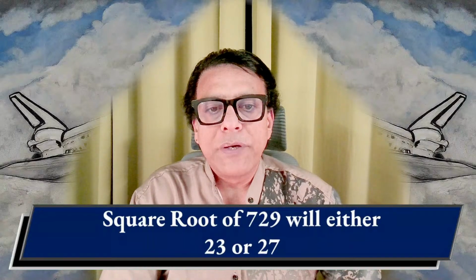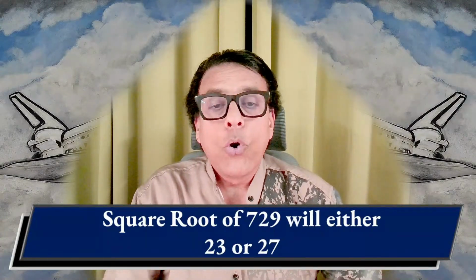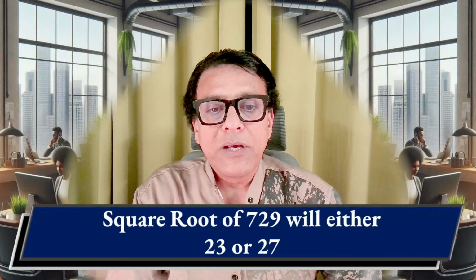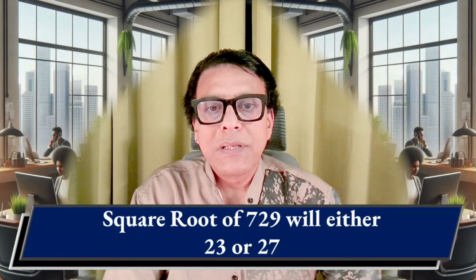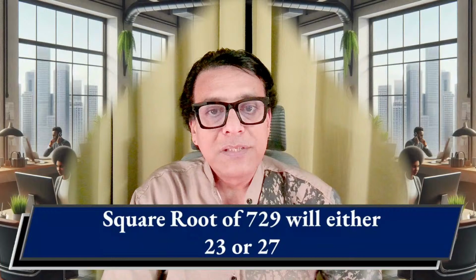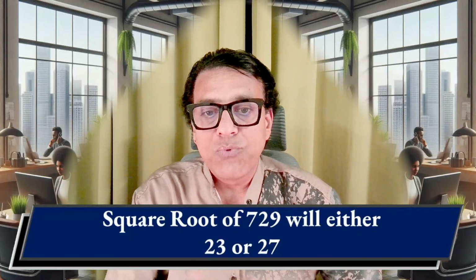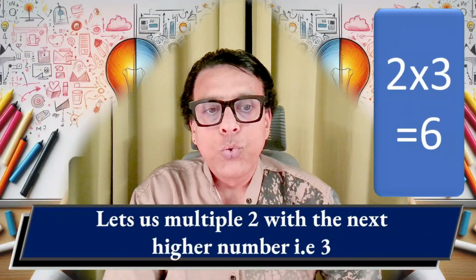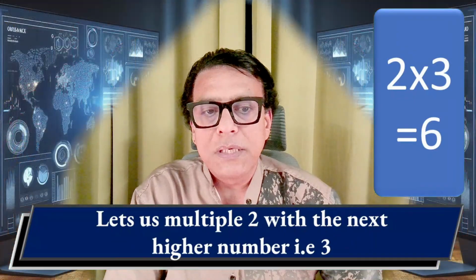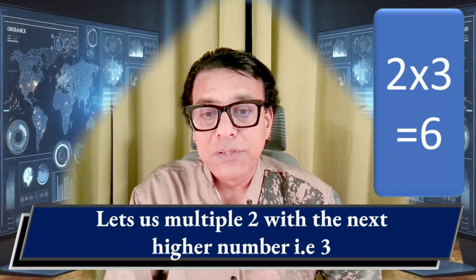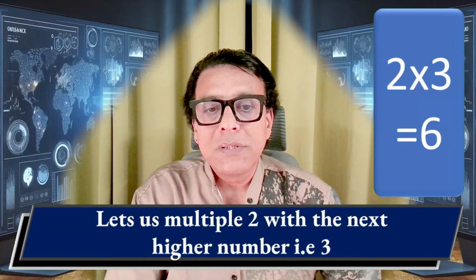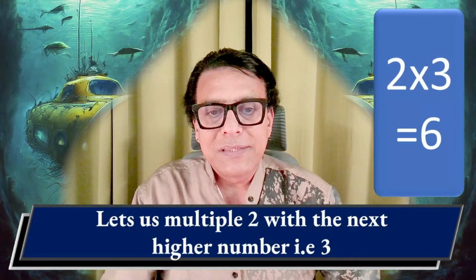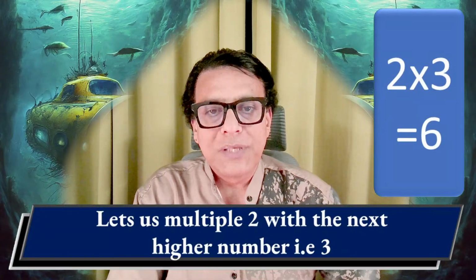So the square root of 729 will be either 23 or 27. Either 23 or 27, because 3 or 7 were the expected last digits and 2 is the first digit of the square root. Which one of these, 23 and 27, will be the answer? Let's now figure this out. We take the first digit, 2, and multiply it by one number higher than 2, which is 3. So 2 into 3 is equal to 6.